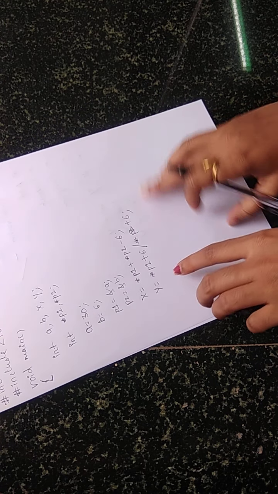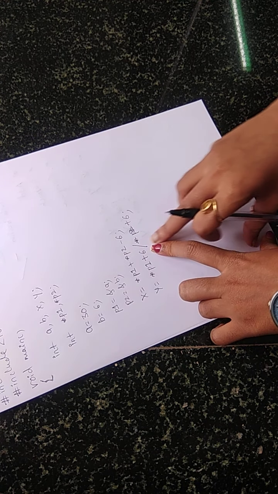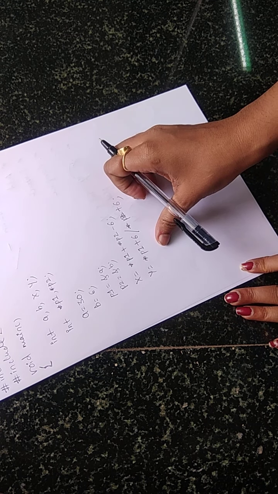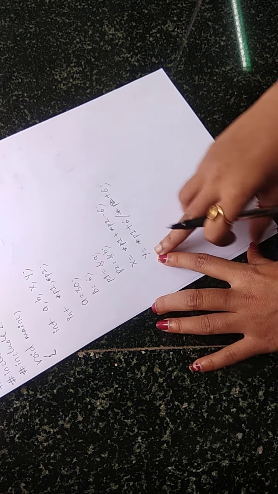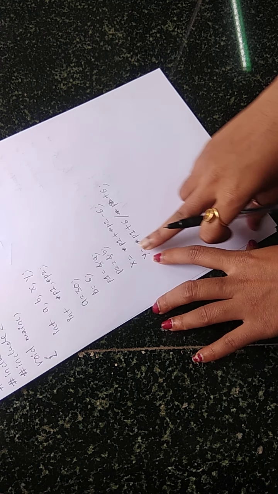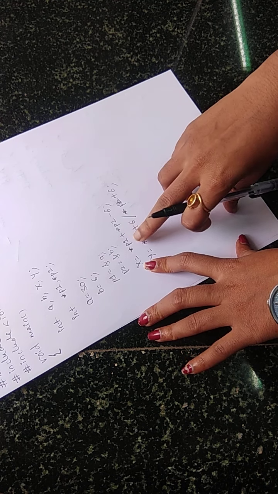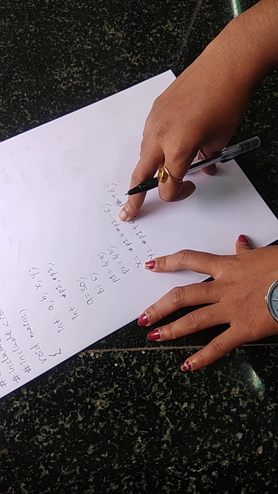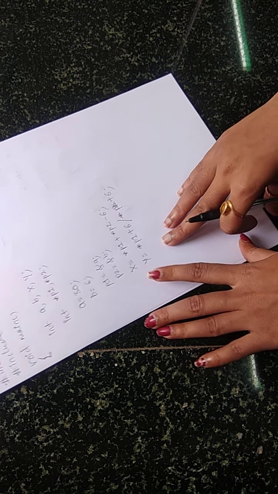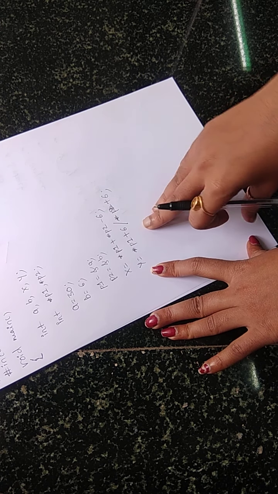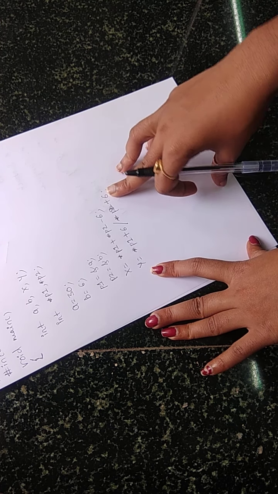The answer you get after this operation will be stored in y. So x contains the value of asterisk p1 plus asterisk p2 minus 6, and y contains asterisk p1 plus 6 divided by asterisk p2 plus 6.